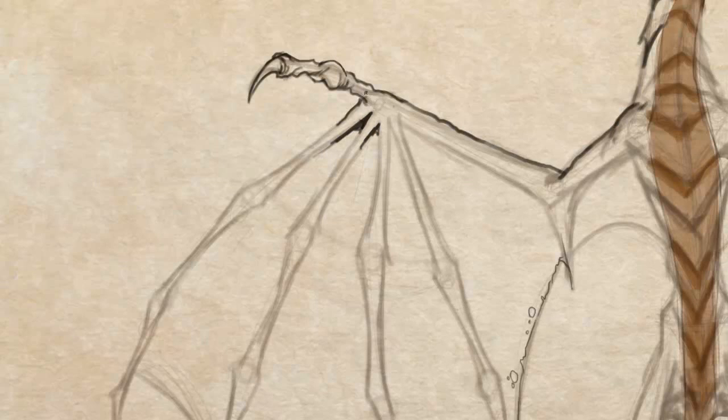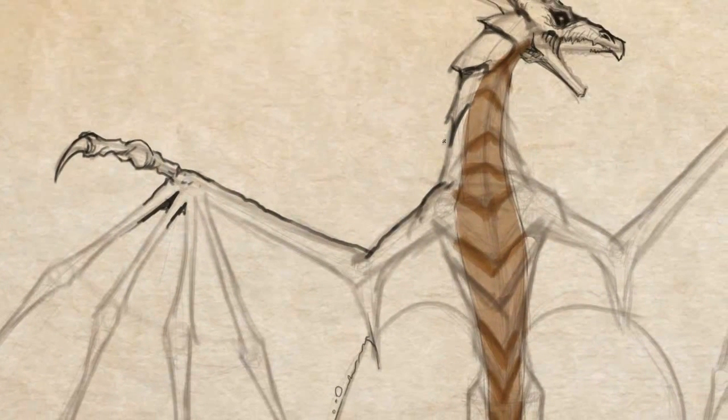So basically, yeah, you can just add tons and tons of details. Look for areas where scales go over other scales and then add those. Just see what you can do. You can add scales on top of scales, spikes on top of spikes, extra horns, just anything. So yeah, play around, see what you can come up with, and have fun.